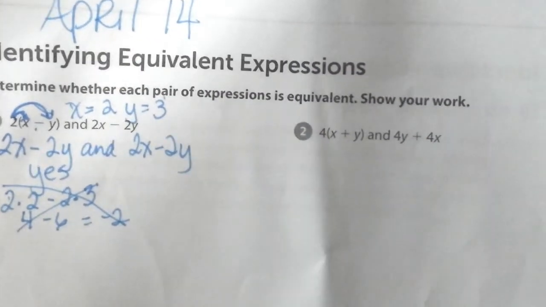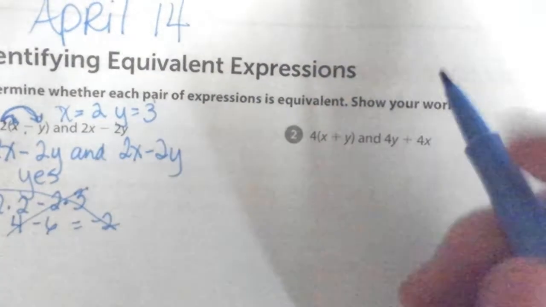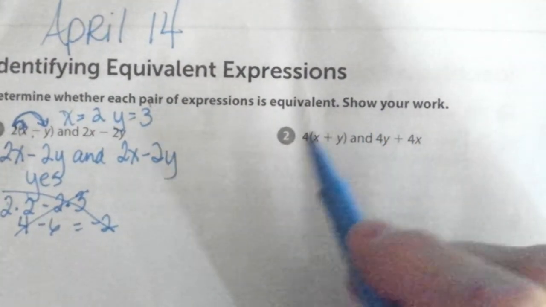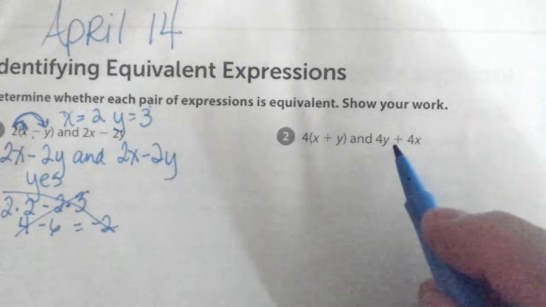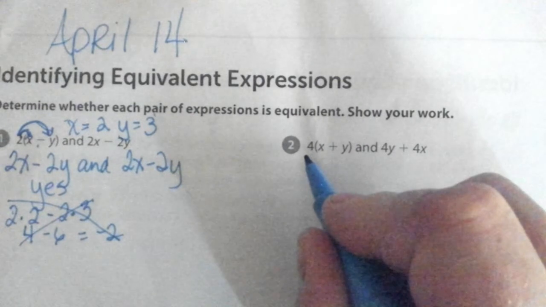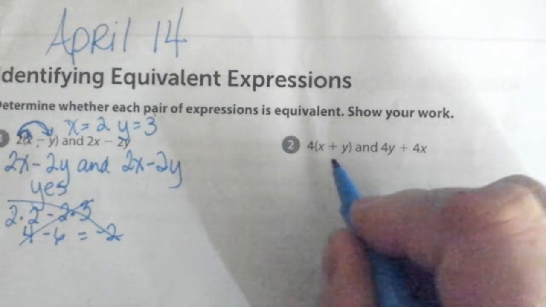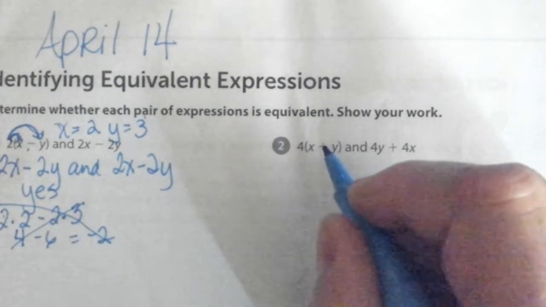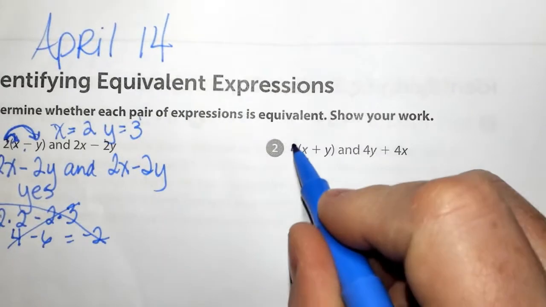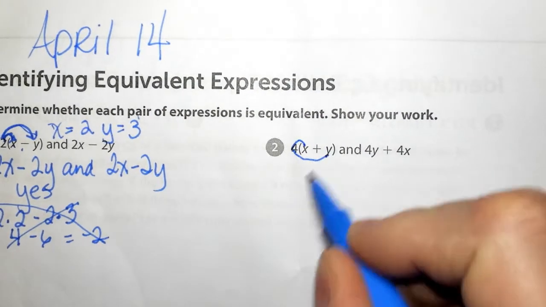So number 2, again, we're going to use distributive property to combine these. Over here we have 4y plus 4x. Well, here we're going to take 4 times everything inside the parentheses. We're using distributive property. Let me turn the light on here for you. Okay, so we have 4 times x plus 4 times y.